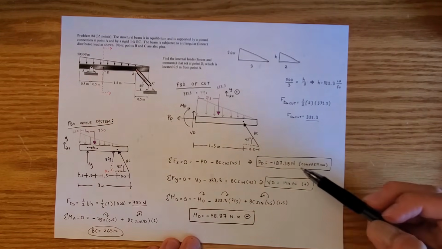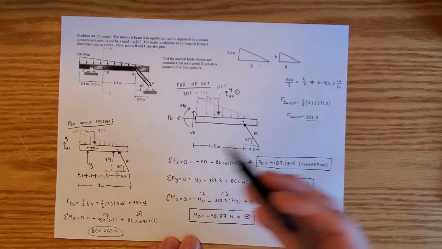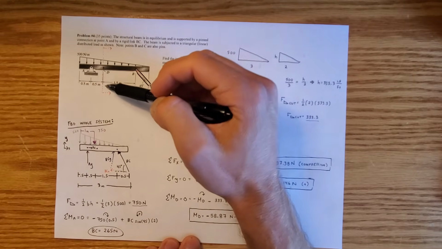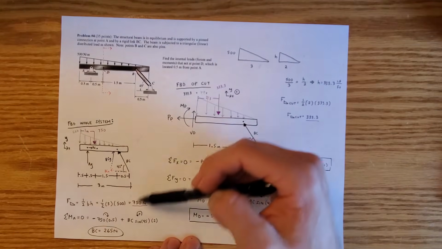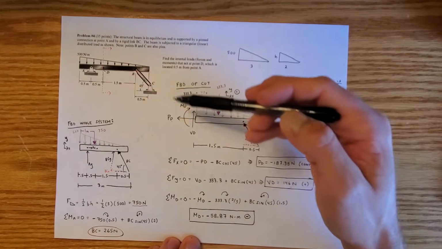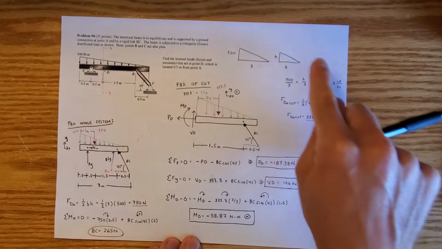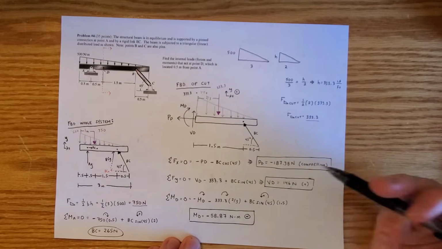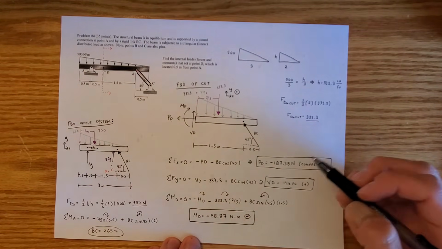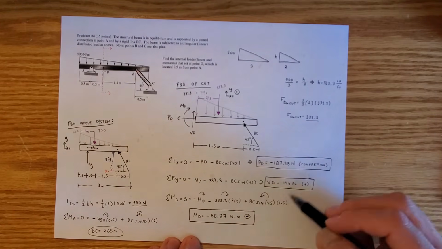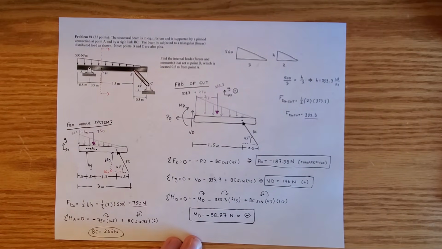So there you go. For an internal loads problem, you kind of see the strategy we took. We made a cut. We decide whether we want to look left or right. We pick the easiest side. We solve for any support reactions that we need to. Then we draw a free body diagram of our cut, including the distributed load. We find the equivalent distributed load for that particular piece. And then we do the sum of the forces and sum of the moments about that point to solve for all the internal loads. And we make sure that we're including the proper sign for all of them and the proper units. And that's it. That's what you do for an internal loads question.